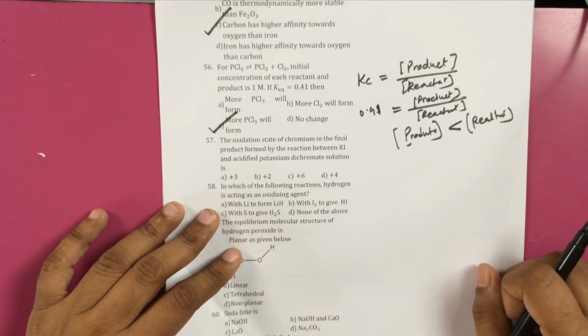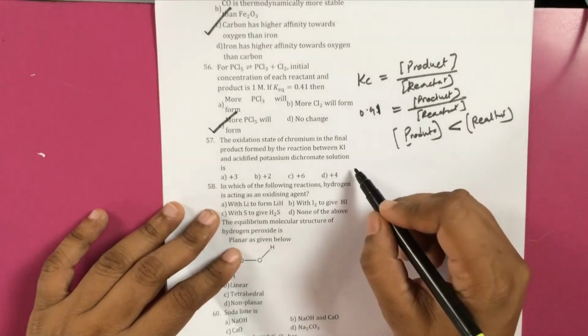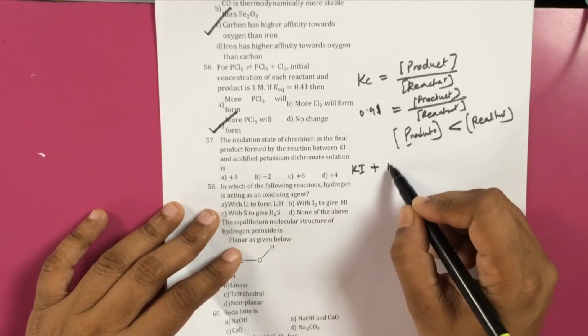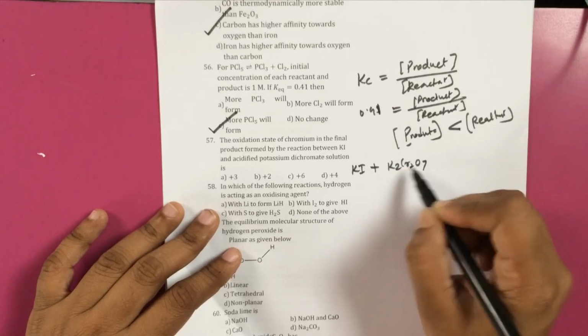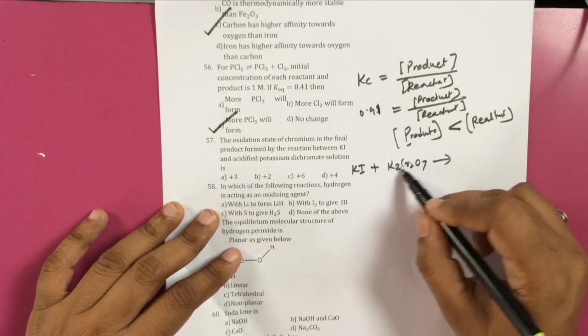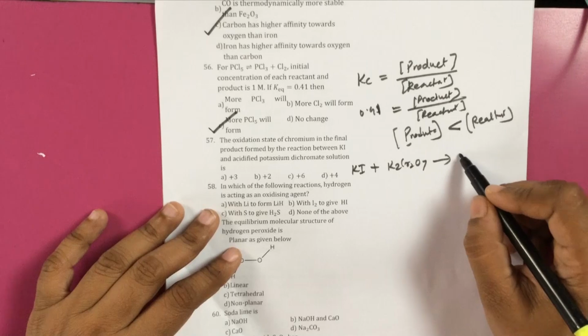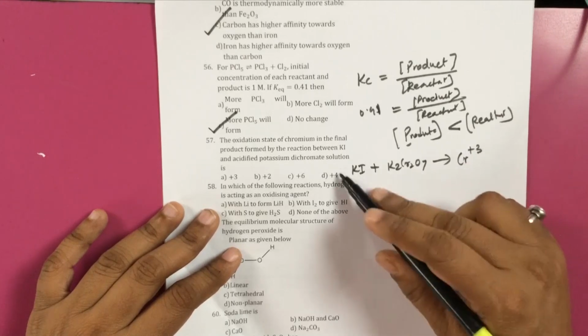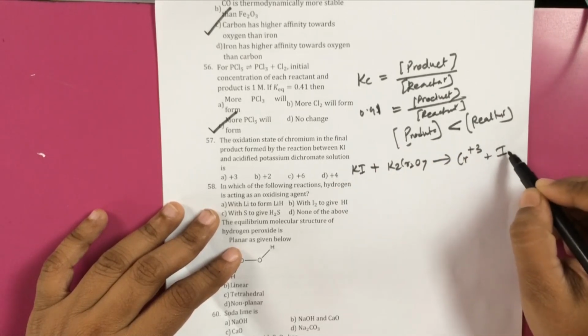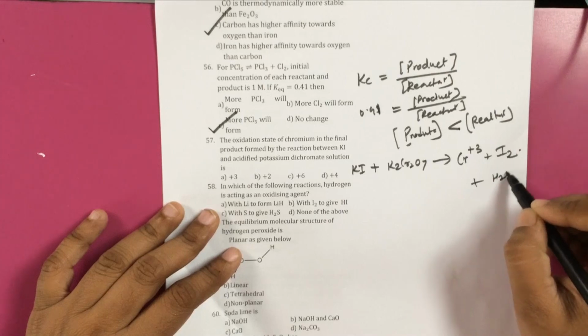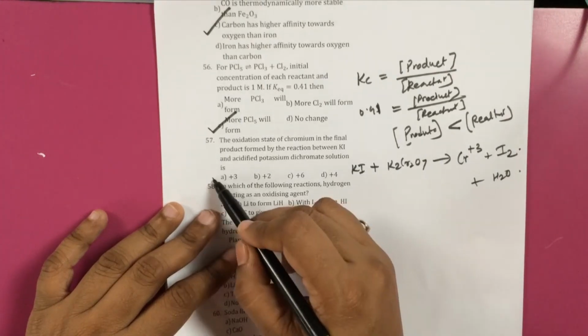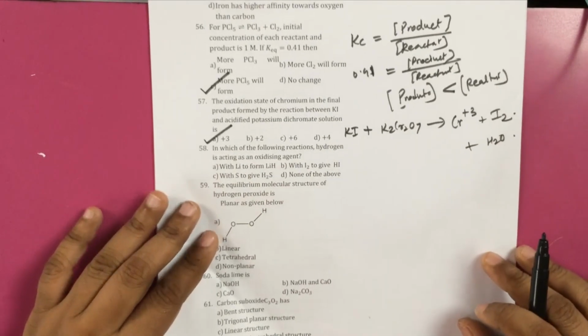Question number 57. The oxidation state of chromium in the final product formed by the reaction between KI and K2Cr2O7. When this reaction occurs, the chromium changes from +6 to +3, while the iodine itself gets liberated along with the water. Therefore, +3 is the oxidation state obtained.